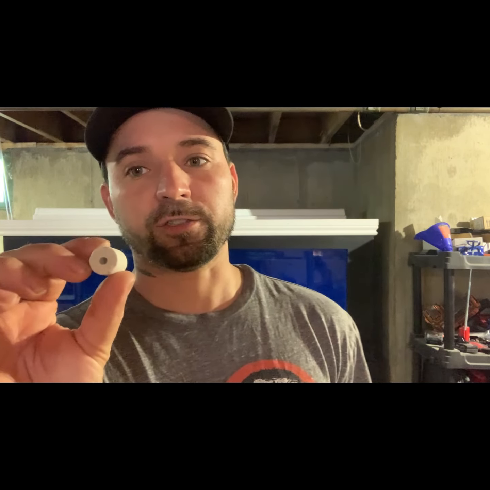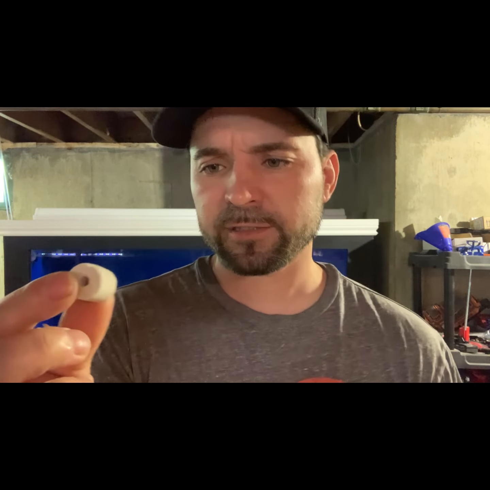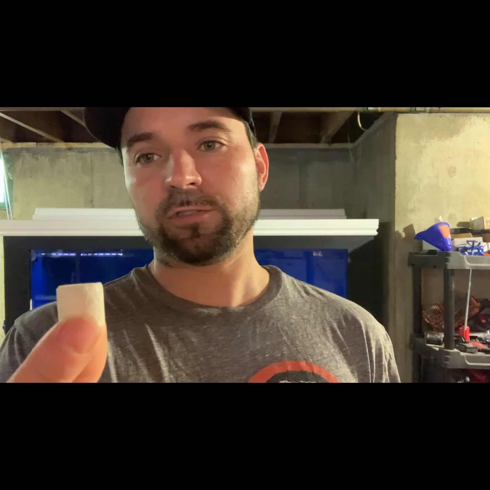The next thing I will show you is ceramic rings. Same thing with these. These are pretty porous. They do alright in canister filters and stuff like that. So I really have no issue with these. I still use these to this day.